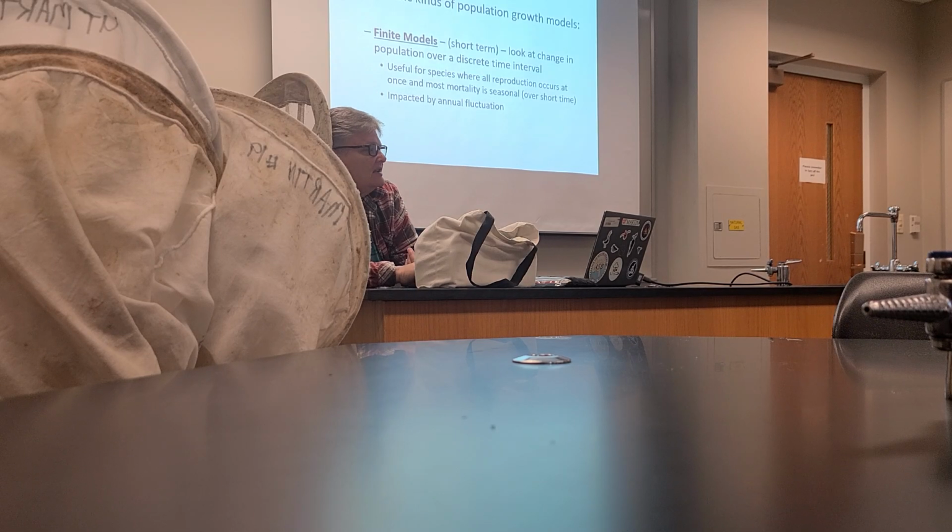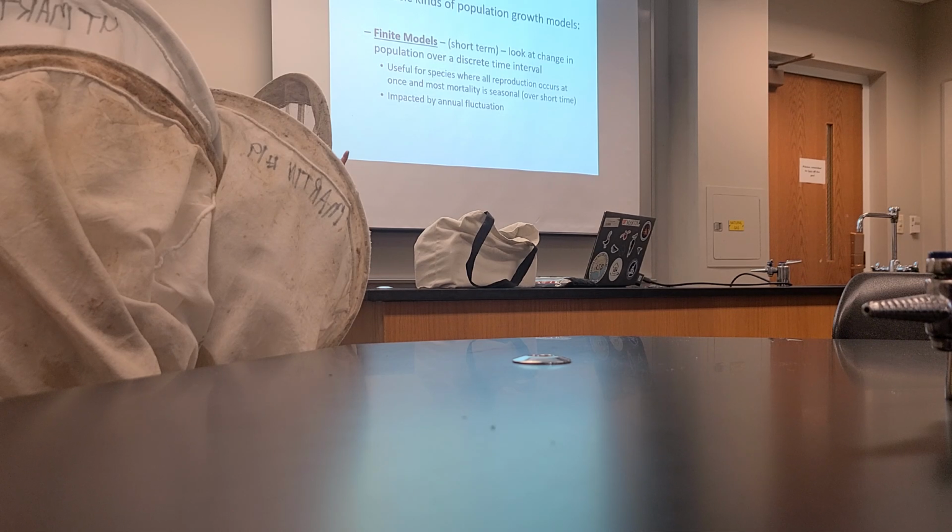And so one type of model is a finite model, and a finite model is very short term. It looks at a change in the population over a very specific, distinct, discrete period of time. And generally it's only useful for organisms that are basically annuals. They live and die in a single season. And because it is such a short period of time, it is highly influenced by annual fluctuation. So what you get this year won't match what happens next year, depending on droughts and floods and all of that kind of stuff.